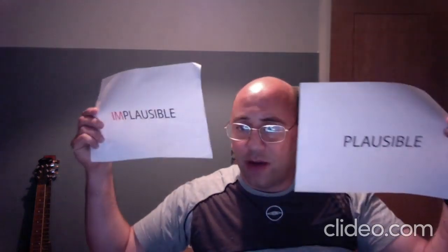Today I wanted to talk about the way the word is constructed. Because if you notice, I've colored this with red, the im bit, because the im is the bit that you take off and you end up with the other word. So implausible, basically plausible. Implausible is plausible plus the im bit. The im bit has a name, it's called a prefix, but don't worry about that now.